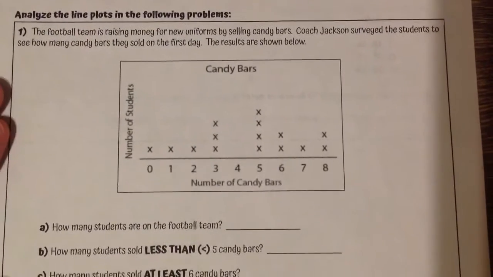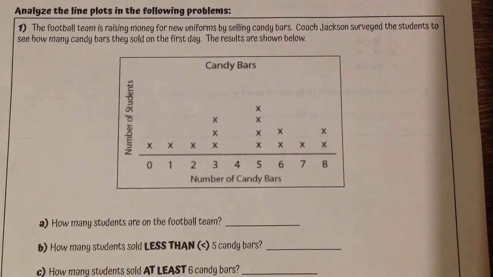So let's look at this first example with line plots. The football team is raising money for new uniforms by selling candy bars. Coach Jackson surveyed the students to see how many candy bars they sold on the first day. The results are shown below.